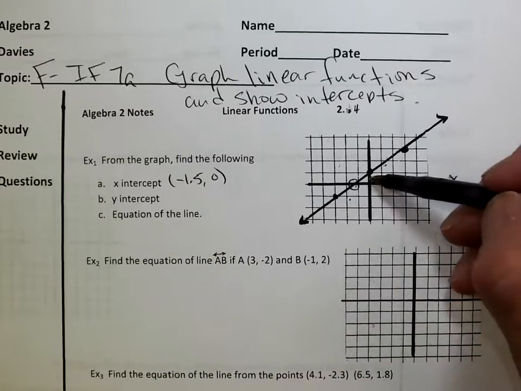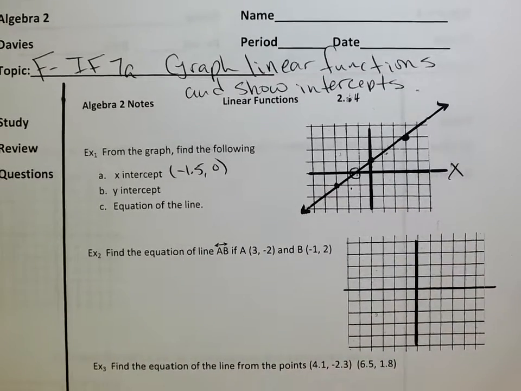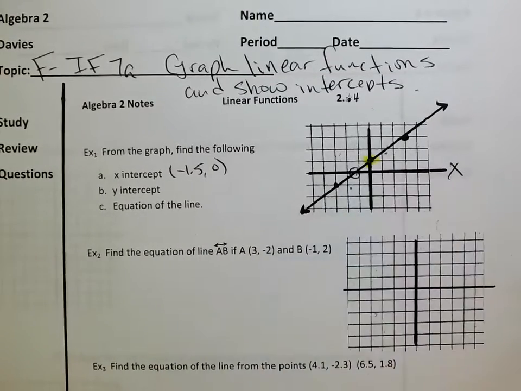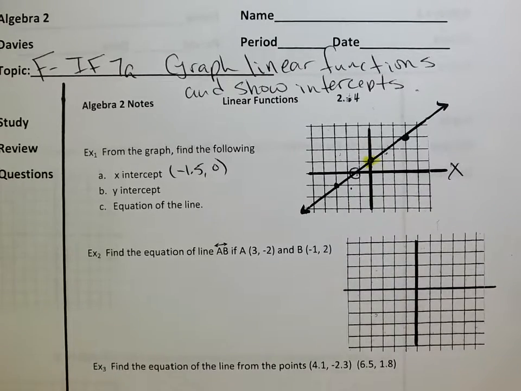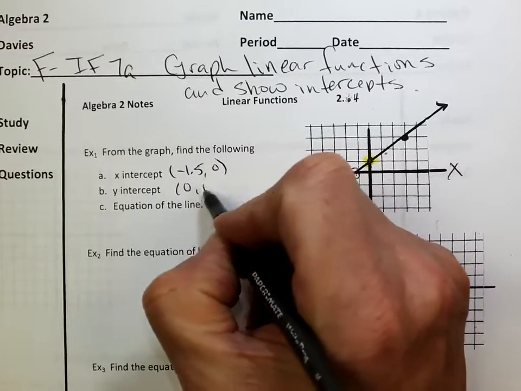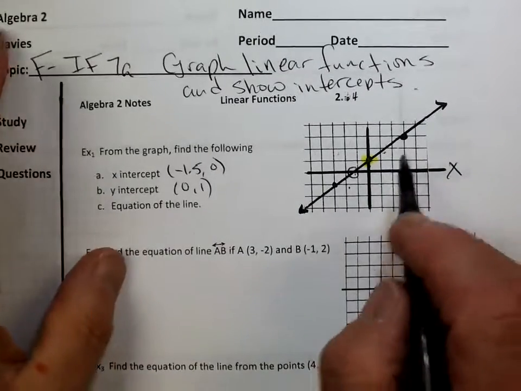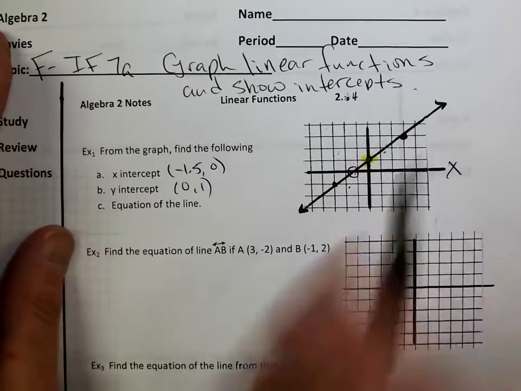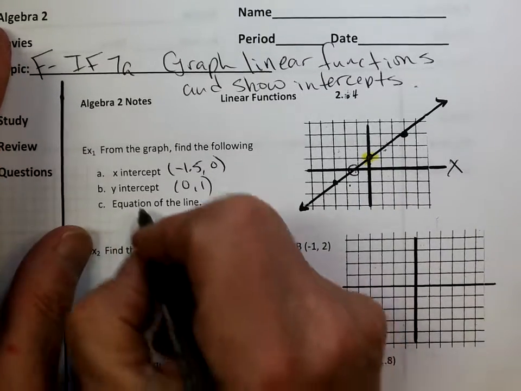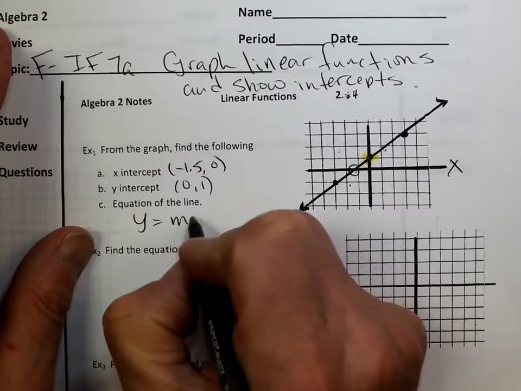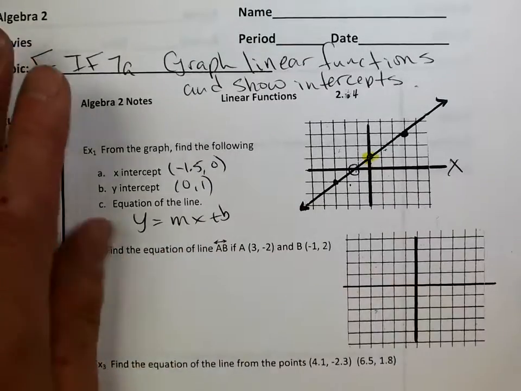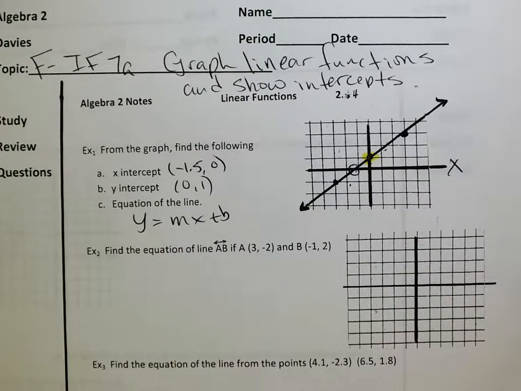The y-intercept, right there, and that's at 0, 1, okay? Now the equation of the line. So the equation of the line looks to me as if it goes up 2 over 3. So if I want the equation of the line, I'm going to write y equals mx plus b, because that is slope-intercept form.